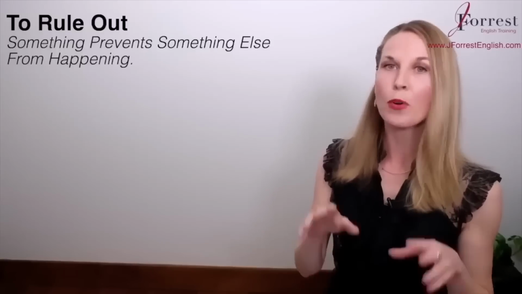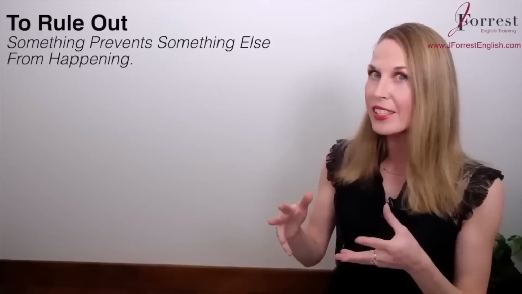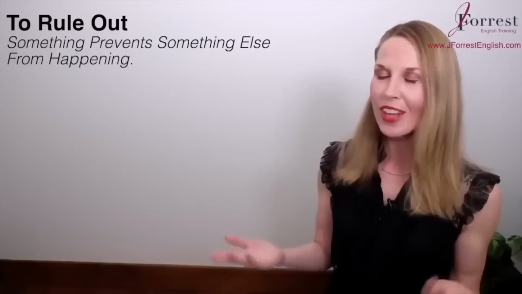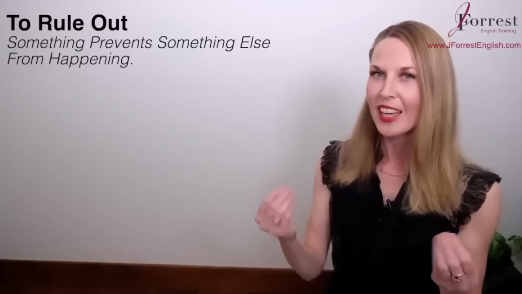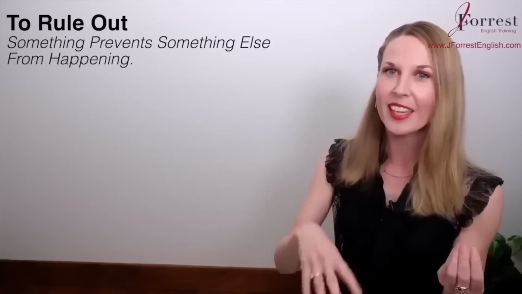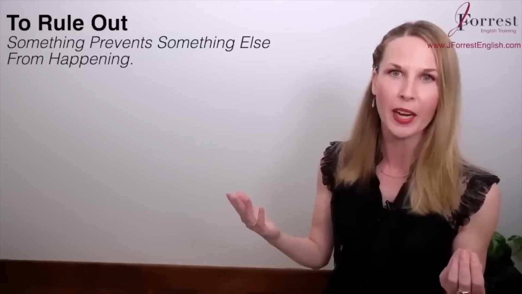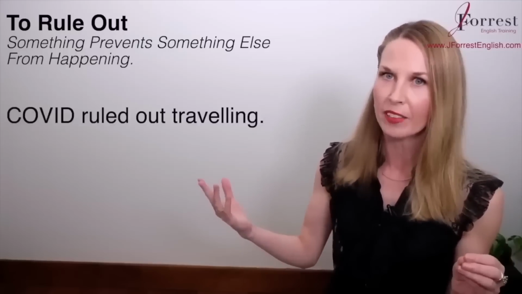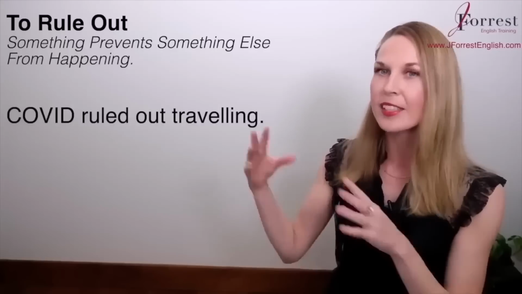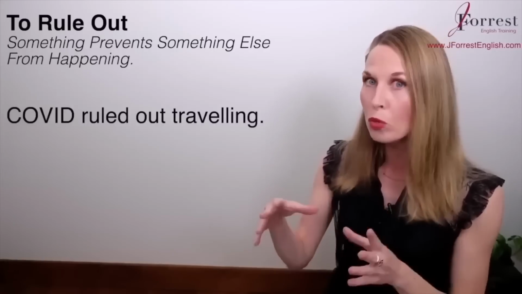Our next phrasal verb, to rule out. We use this when something prevents something else from happening. So a classic example, we have COVID and we have traveling. Now, COVID is preventing traveling from happening, right? So we can say COVID ruled out traveling. COVID prevented traveling. COVID ruled out traveling.